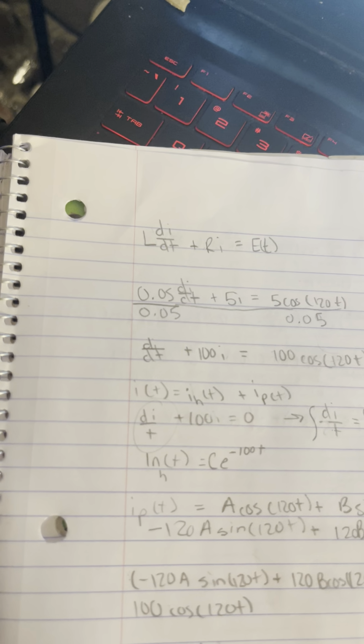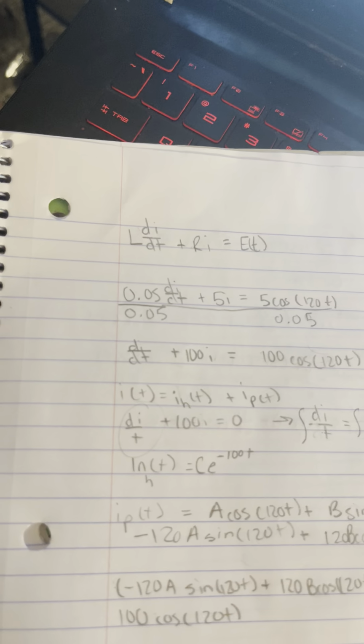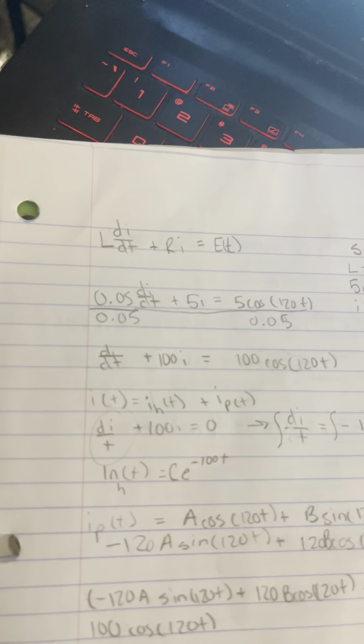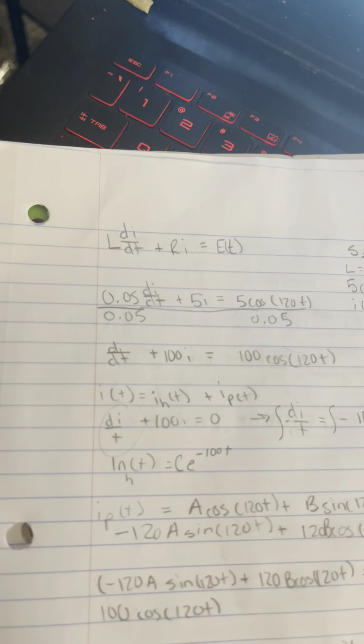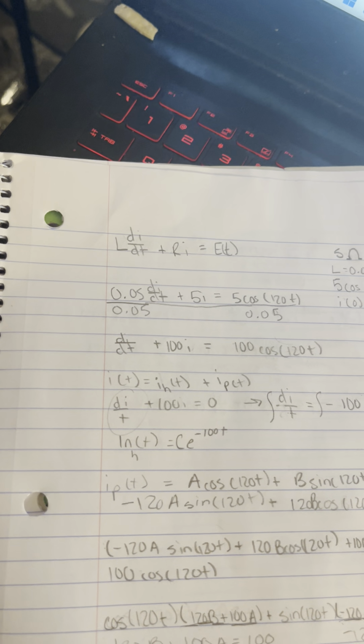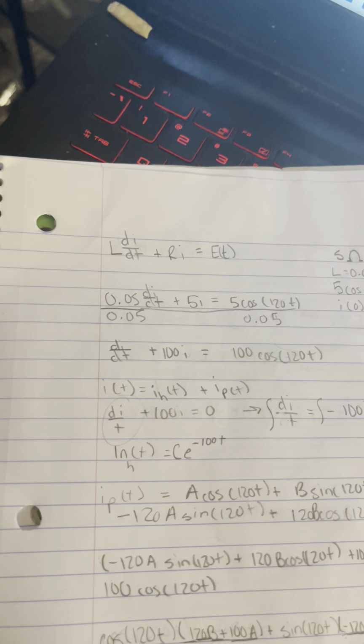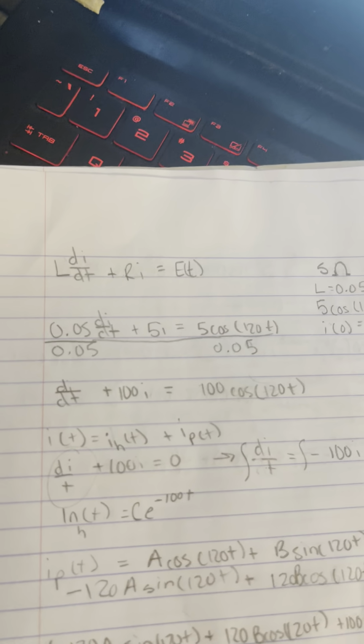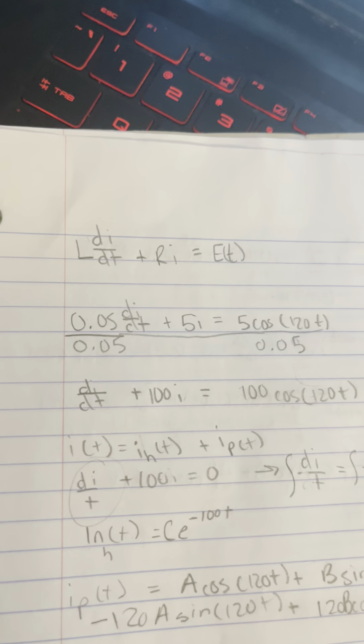In order to do that, we have to use Kirchhoff's second law, which is L times the change in current plus resistance times the current equals E of t. So we placed in all of our givens, and we were able to get this. And then we have to solve for our total current.